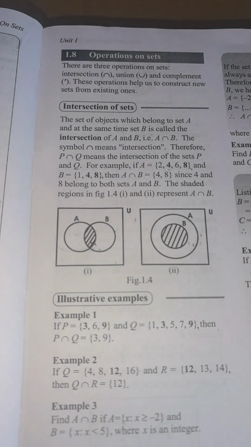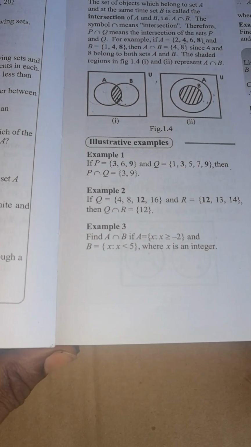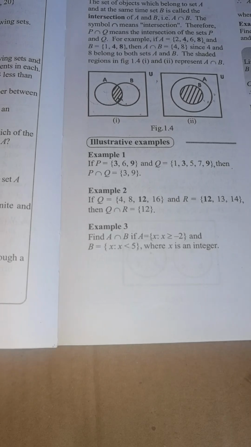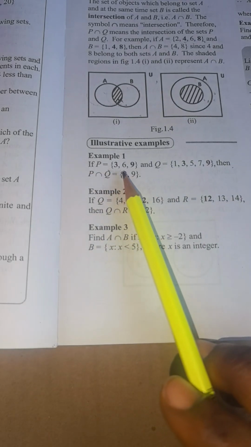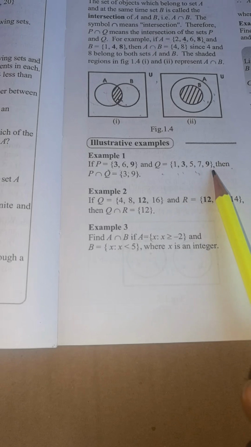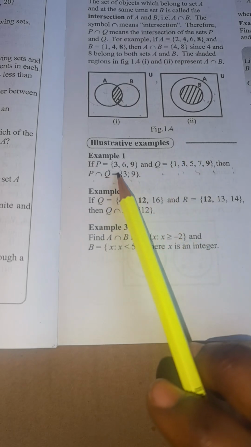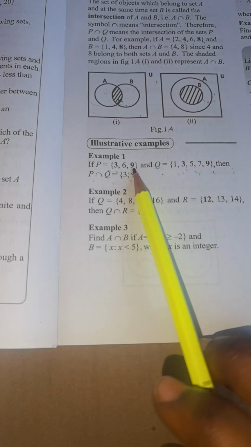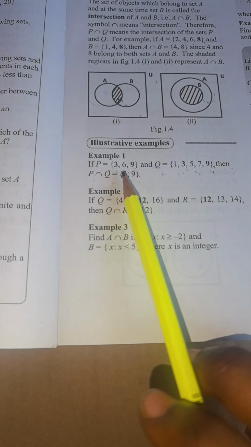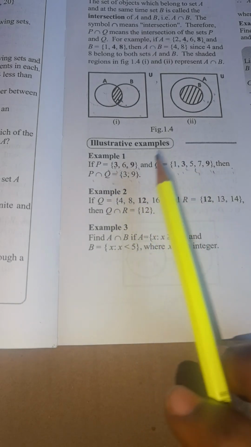So we'll deal with them later on, where we are going to do practical operations or examples. Our main focus is on solving more examples. So here we have illustrative examples. We have example 1. We are saying that if P has elements 3, 6, 9, and Q has 1, 3, 5, 7, 9, then P intersection Q is equal to the elements 3 and 9. Why? Because we see 3 here, we see 3 here, we see 9 here, we see 9 here. If you check through, other elements are not appearing in both, besides 3 and 9. So it's as simple as that.